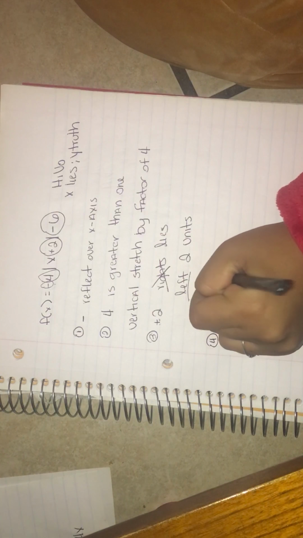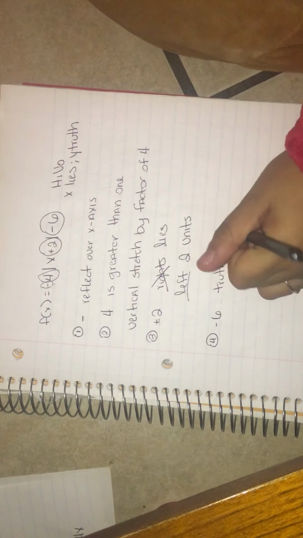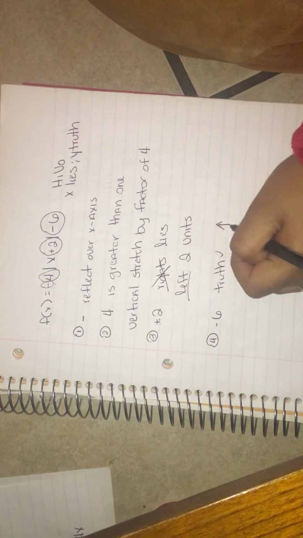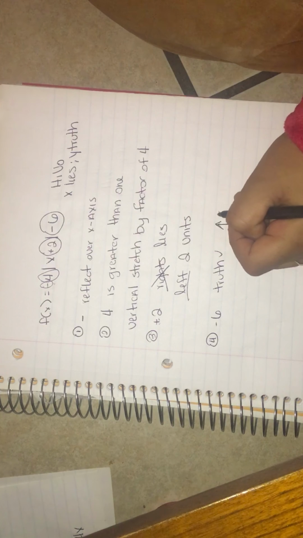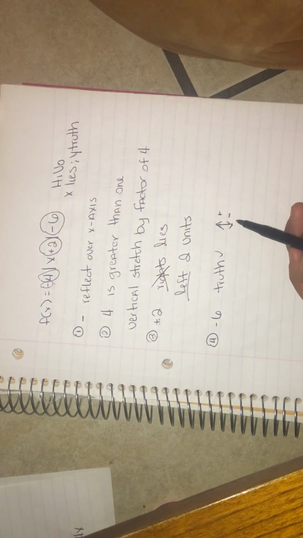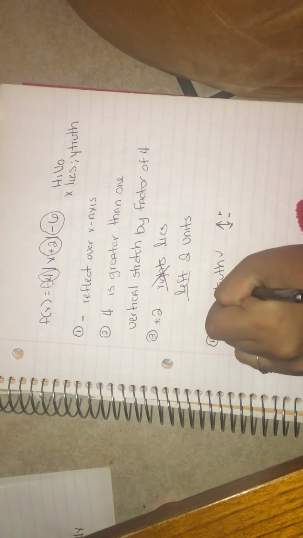Okay. And then for the last one, it's a -6. And it's outside, so because it's outside, it's telling the truth. Because it's vertical, it has to do with the y. And because it's a -6, we know it's going down, because when you go down on the y-axis, it's becoming a negative number. So it's going to be down 6.